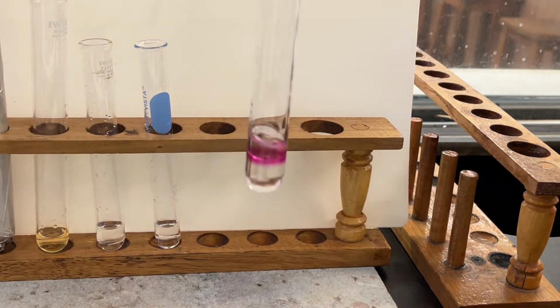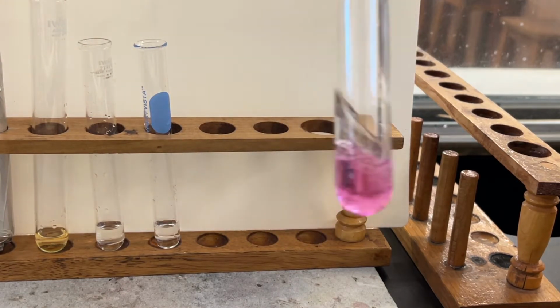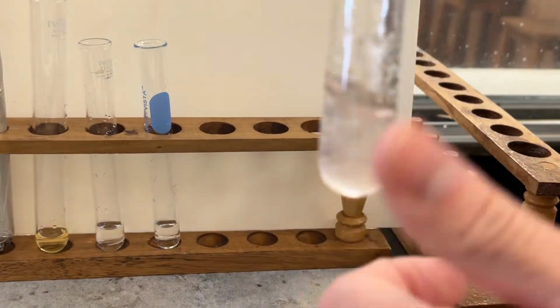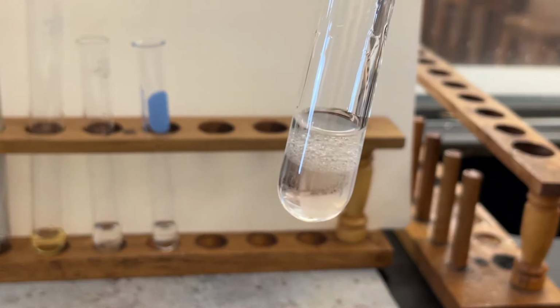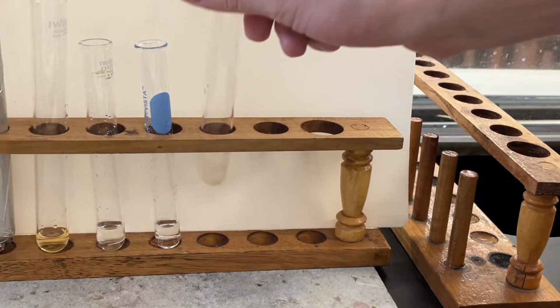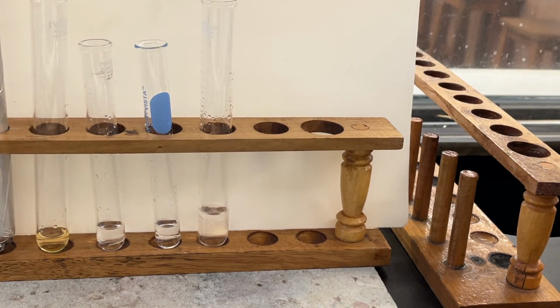Shake the test tube to mix the content. Hex-1-ene decolorizes the purple acidified potassium permanganate solution. This is the end of the experiment.